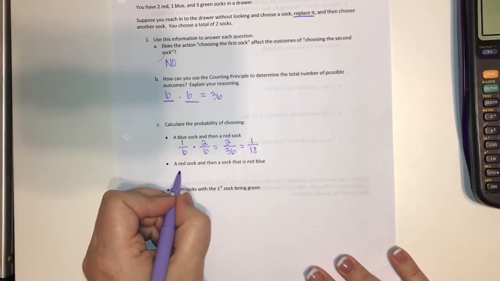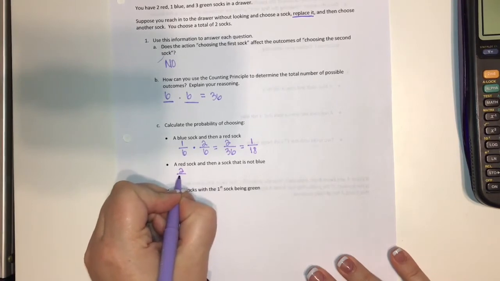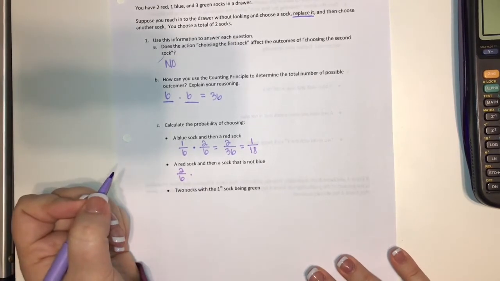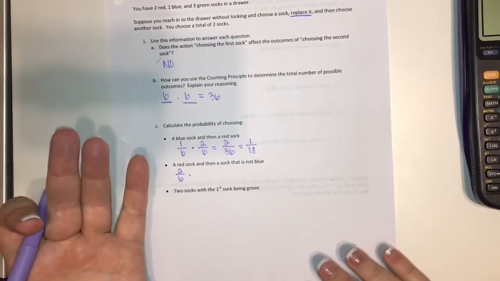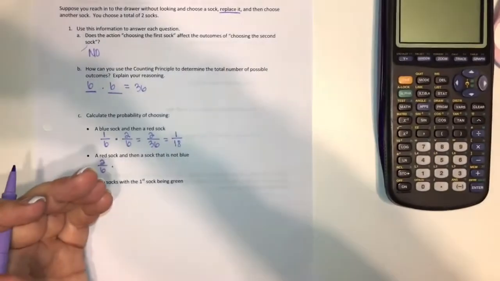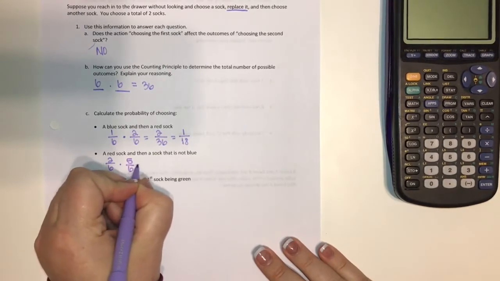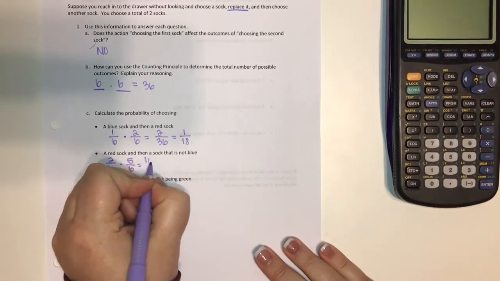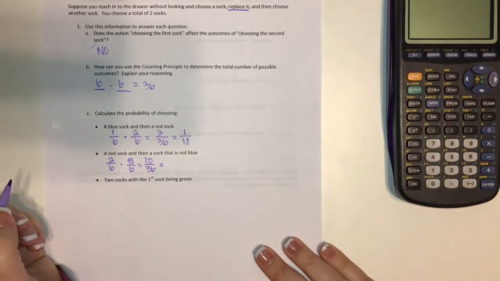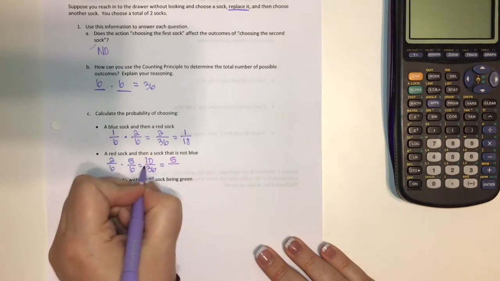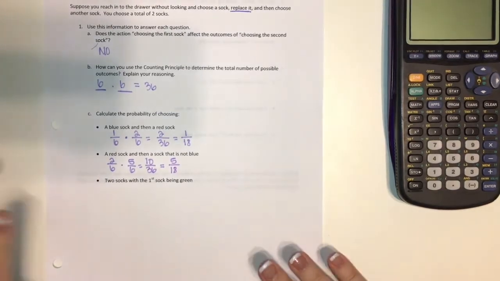What's the probability we get a red sock and then a sock that is not blue? So we have 2 red socks out of 6. And then we want to know the probability of not getting a blue sock. Well, we only have 1 of them that's a blue sock. So that means that there's 5 left that are not blue socks. So we have 5 out of 6. I'm going to multiply across there and I get 10 out of 36. This is reducible as well. 10 divided by 2 is 5, and 36 divided by 2 is 18. Once we get to 5 over 18, I don't think we can reduce any further.